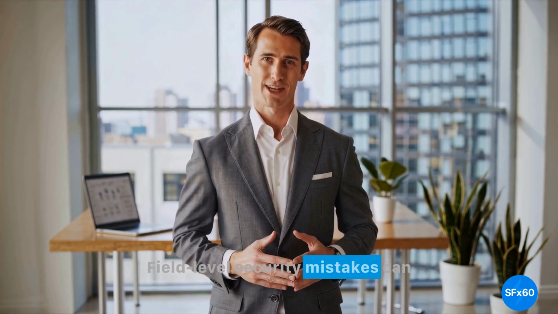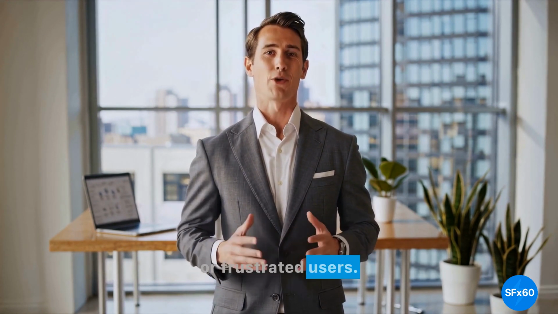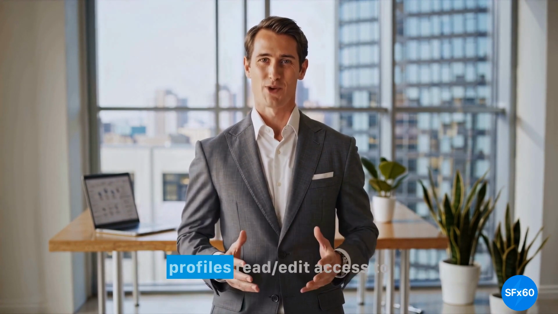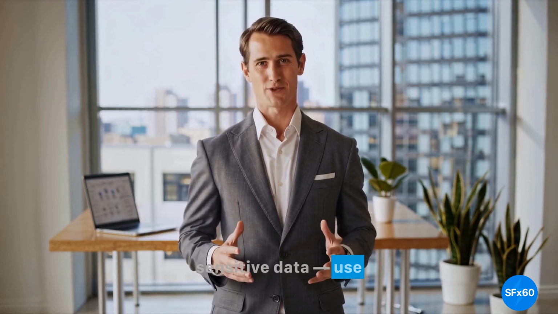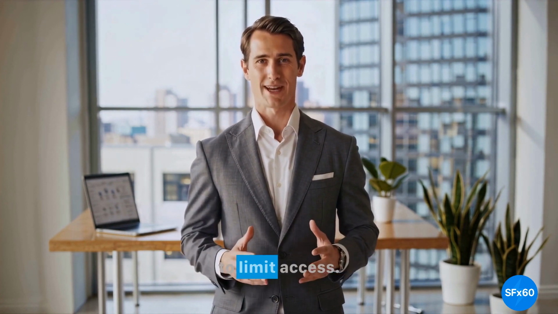Field-level security mistakes can lead to data leaks or frustrated users. First mistake, giving all profiles edit access to every field. Not every user needs to see salary or sensitive data. Use profiles and permission sets to limit access.